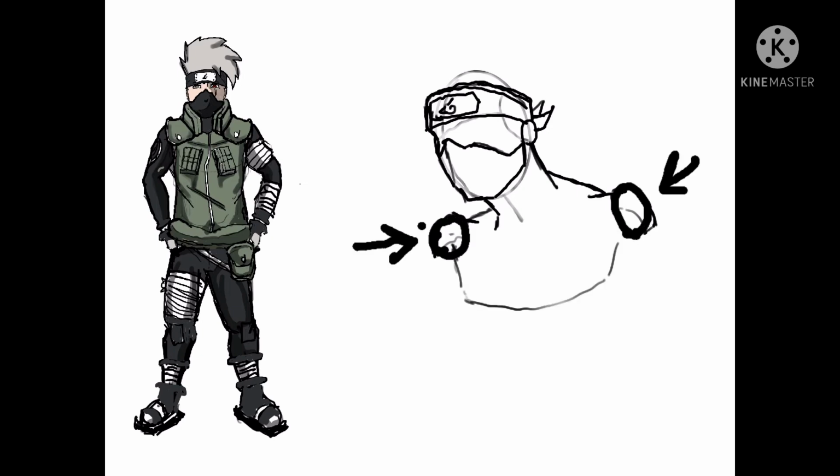So right here we're going to be drawing a side view Kakashi. Again, we're going to start with an oval, but as you can see, the center line where the face is looking is way to the left instead of in the middle because he's looking in that direction. We're from a different angle. Then we're going to do the neck, and then the shoulders, which are just circles.